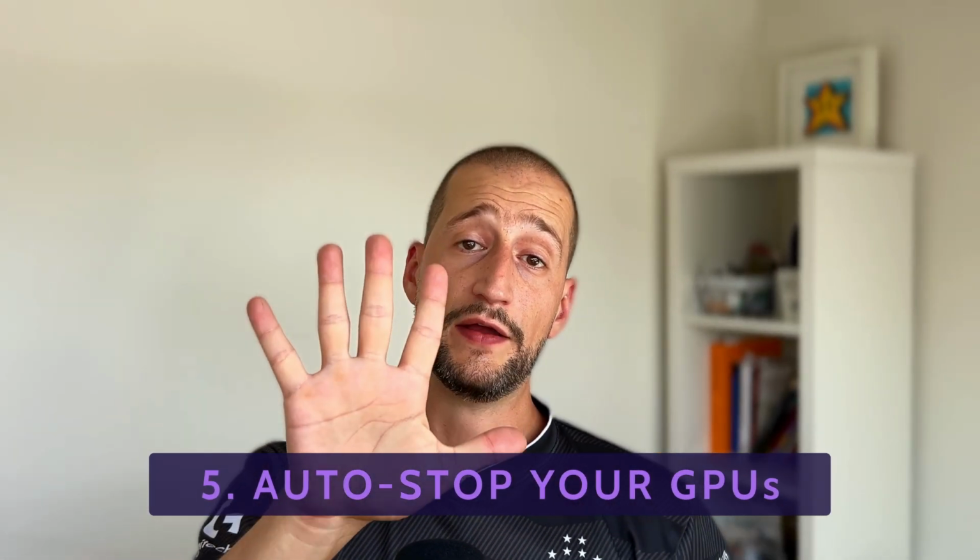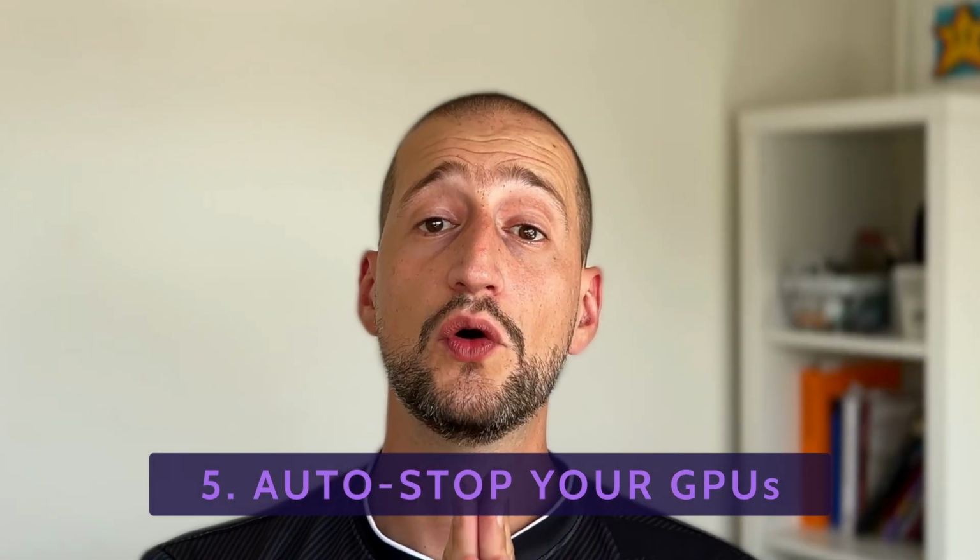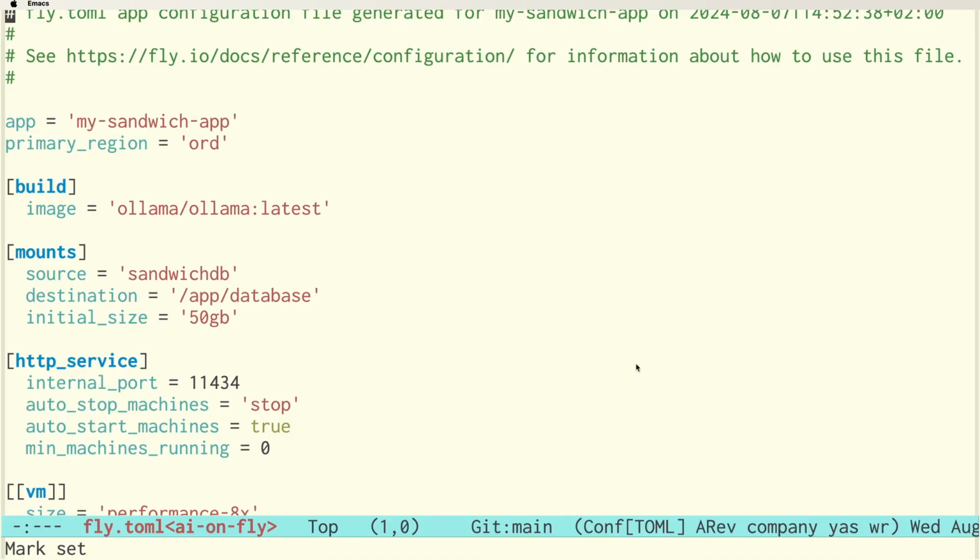Okay, number 5. This one's important. Don't forget to stop your GPUs. GPUs are an expensive resource regardless of where you host your application. One thing you need to do is make sure that you're stopping the machines when the processing is over, once the GPU is idle. So how do we stop our application when there's no traffic?